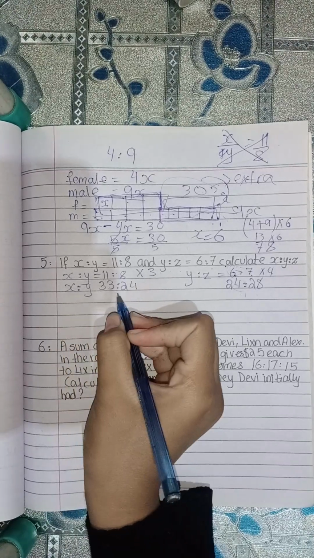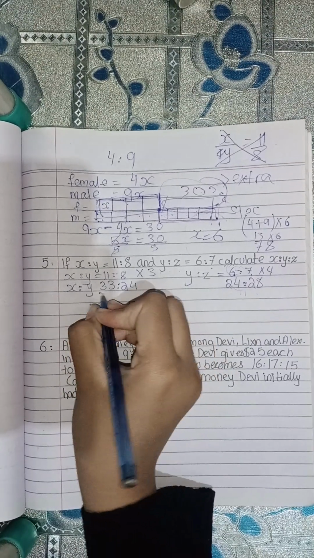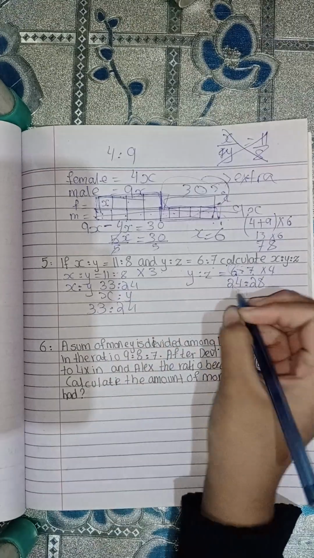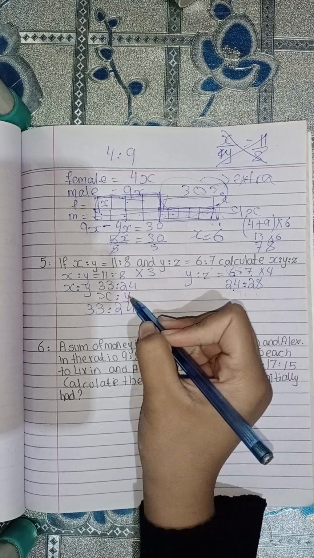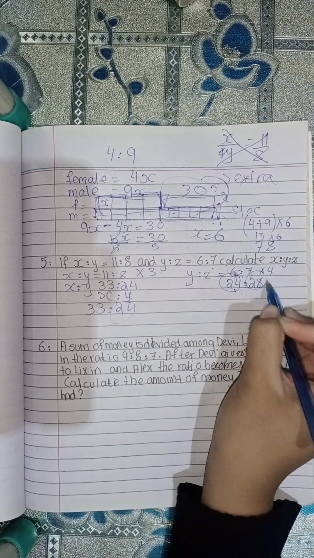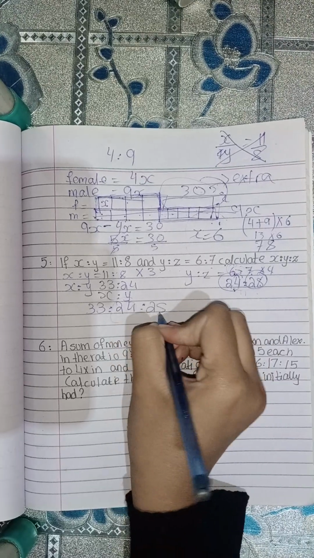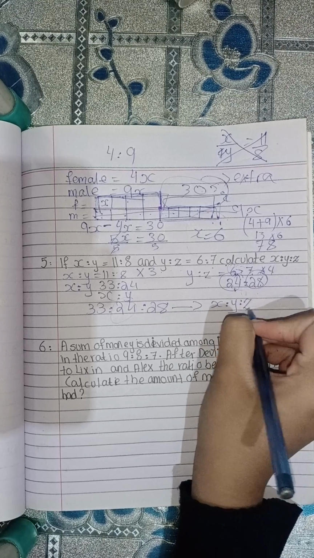Now x ratio y is 33 ratio 24. Now what is z? Over here we have y ratio z. Y here was 24, and over here was 24, meaning we're in the right direction, and z was 28. So x ratio y ratio z is 33 ratio 24 ratio 28.